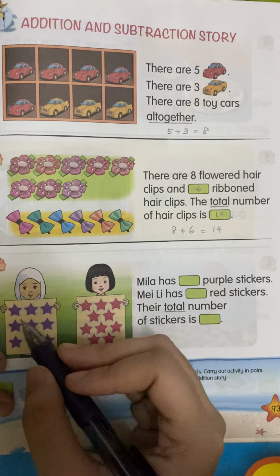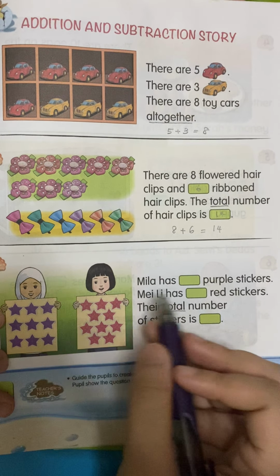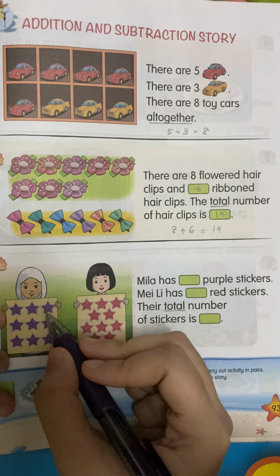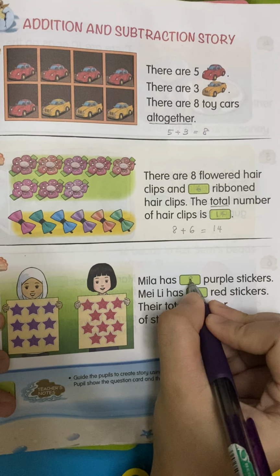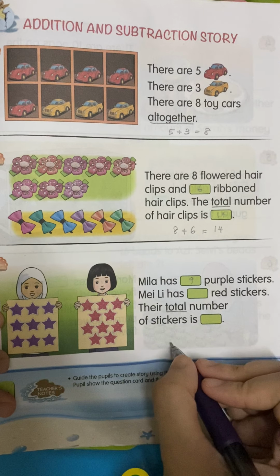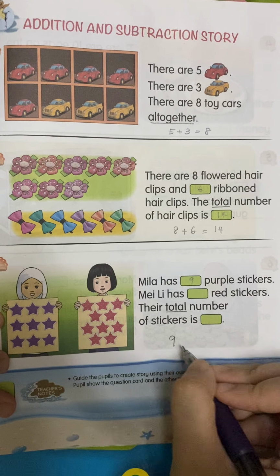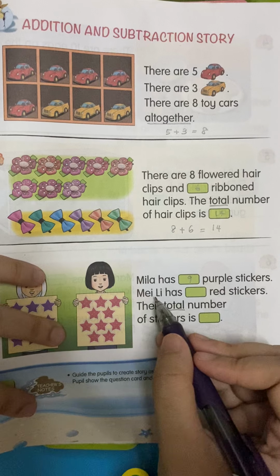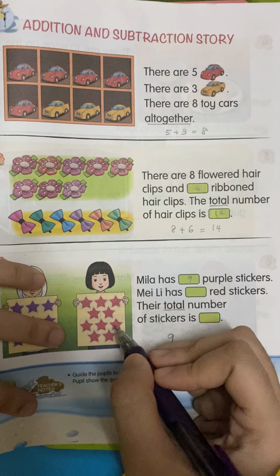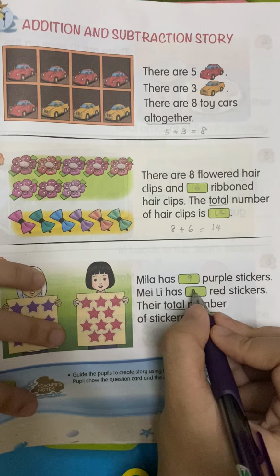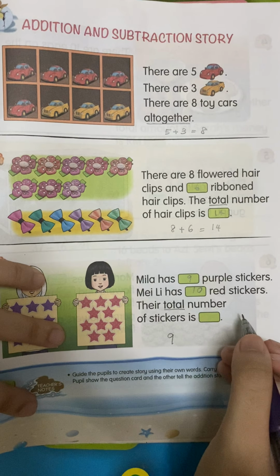Okay, first of all, let's just count how many purple stickers. 1, 2, 3, 4, 5, 6, 7, 8, 9. So there are 9 purple stickers. For the mathematical equation, you write 9 first. Okay, Maylee has how many? 1, 2, 3, 4, 5, 6, 7, 8, 9, 10. Maylee has 10 red stickers.